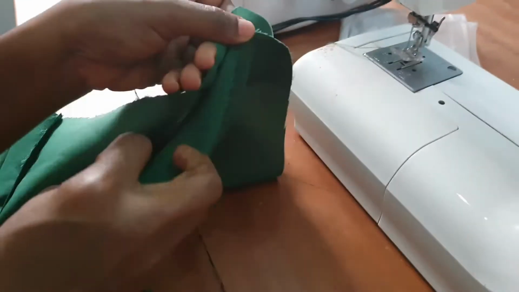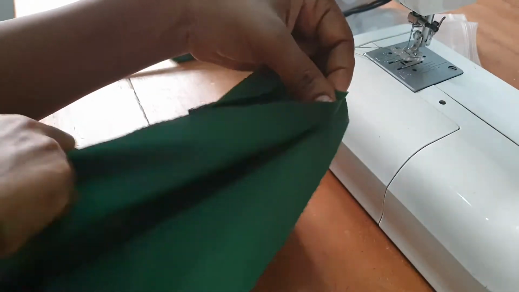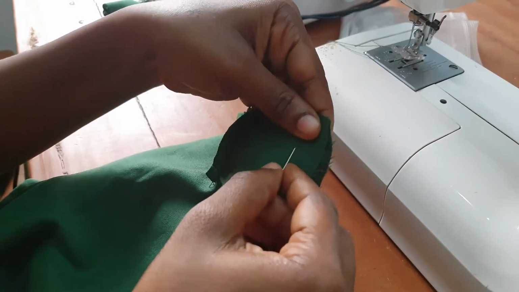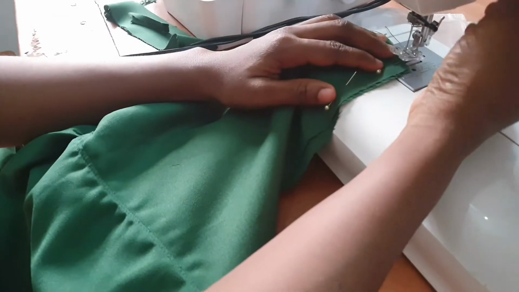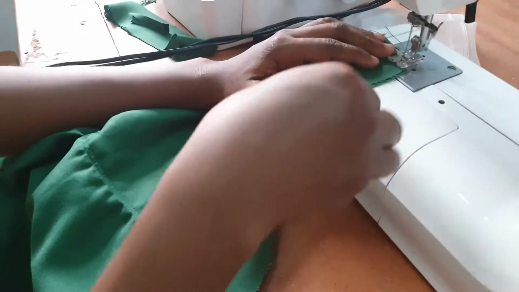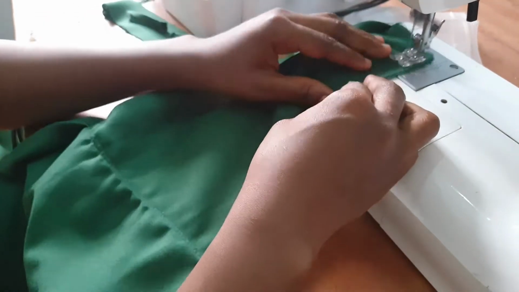Before attaching the cuff to the sleeve, I sewed the sides of the sleeve just a few inches down and then sew the cuff. So watch those videos on the screen to understand better.